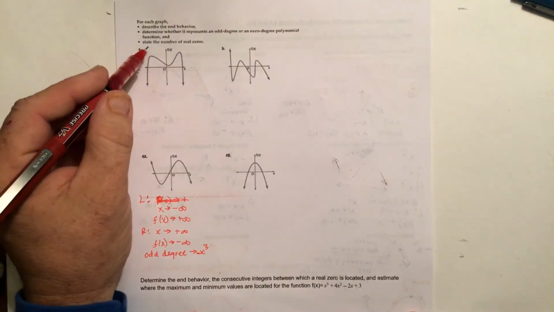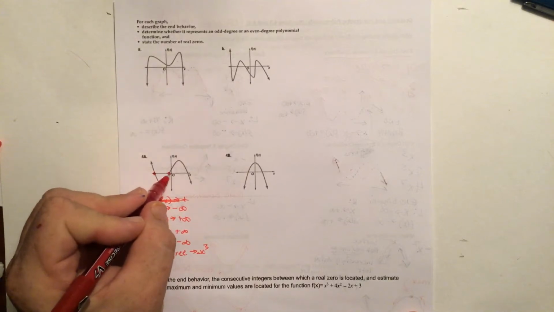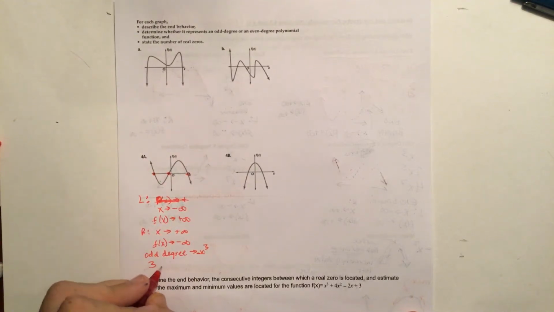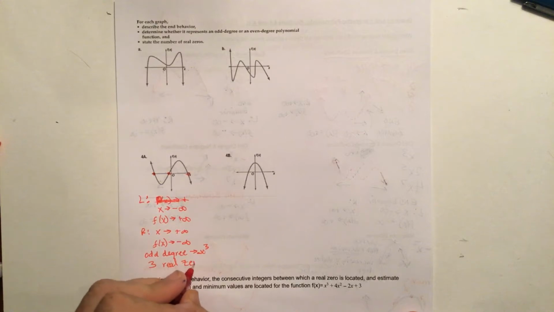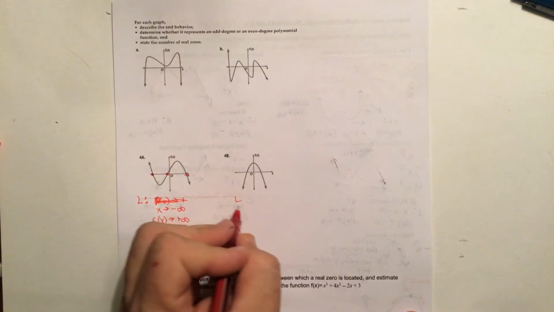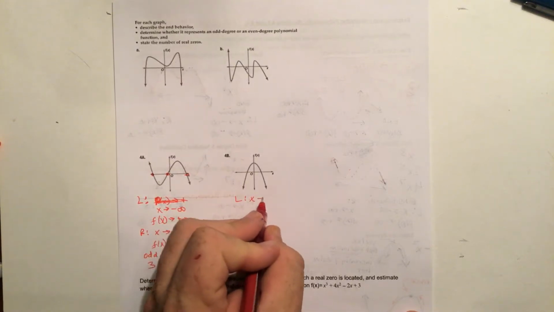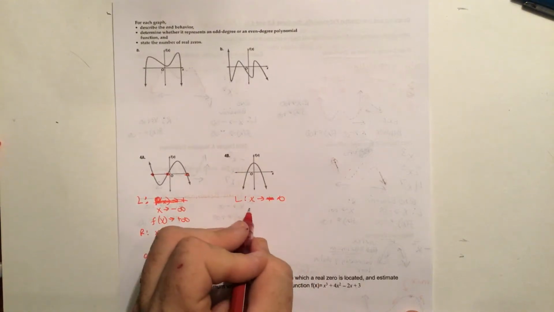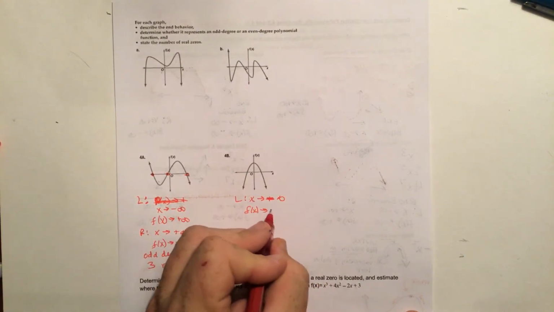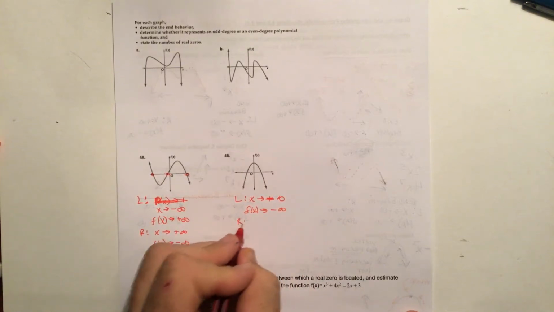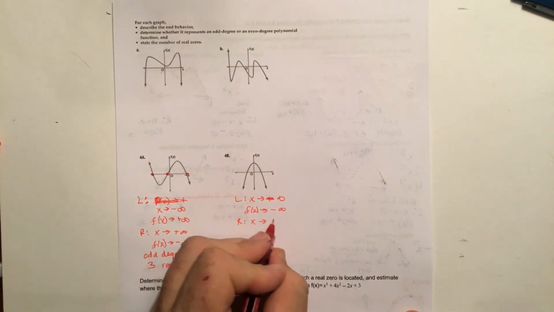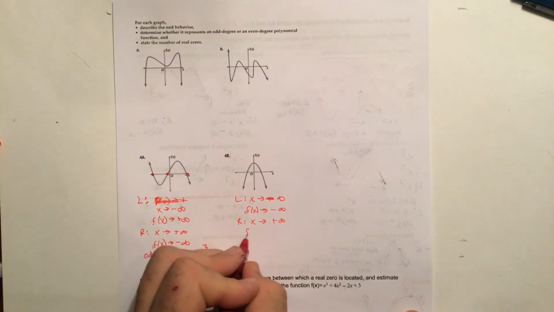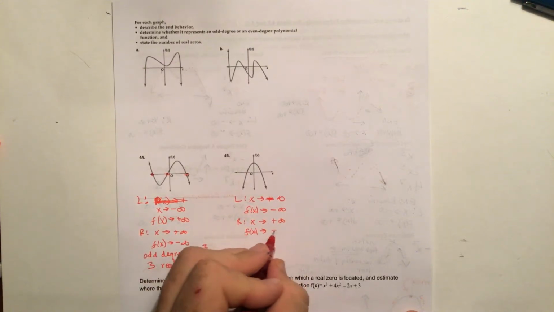It also can be, state the number of real zeros. 1, 2, 3. 3 real zeros. Let's look at this one here. Left behavior: as x approaches negative infinity, f of x is approaching negative infinity. Right, as x approaches positive infinity, f of x approaches negative infinity.